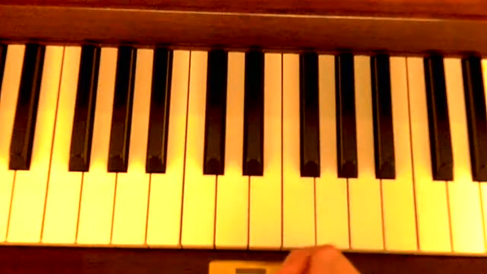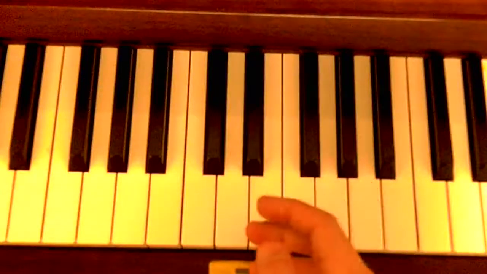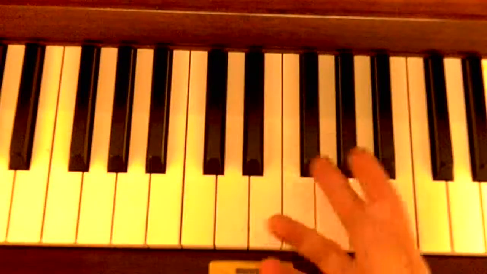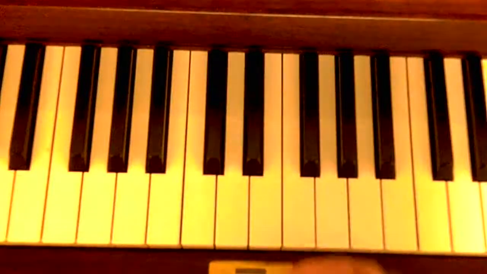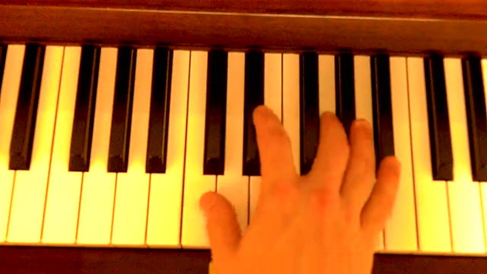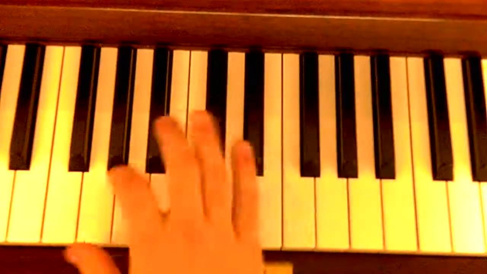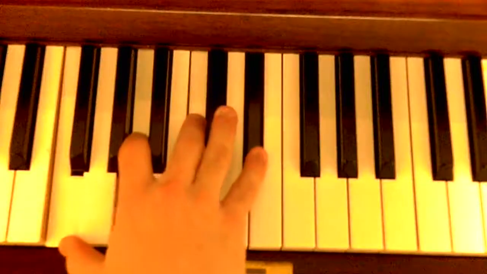So if you watched the previous video where I talked a little bit about the usage of scales in regard to a 2-5, or a 2-5-1 rather, this is an example of the 2-5-1 in jazz music. That minor 2 chord into the dominant 7th chord.